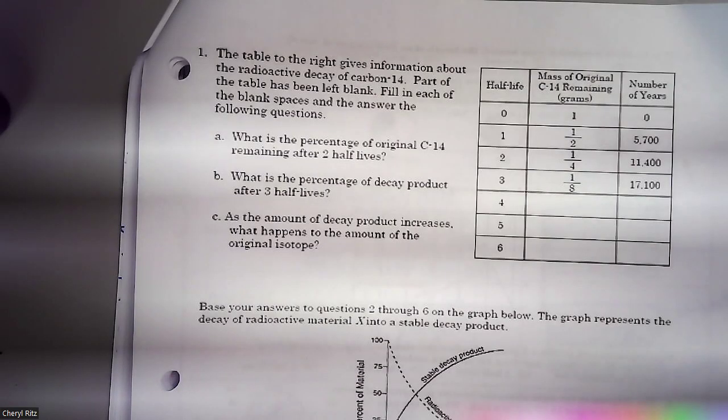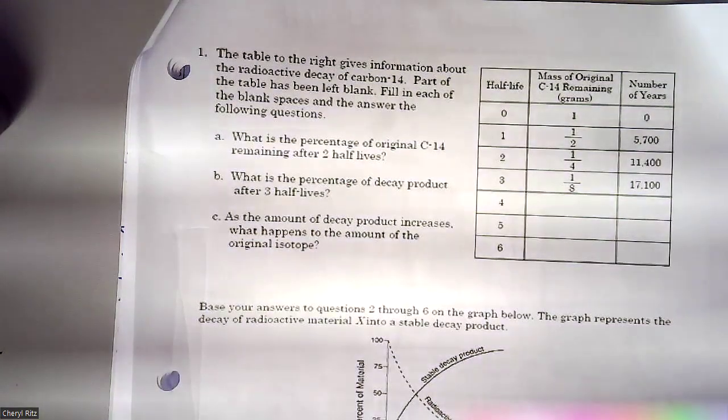So yesterday we did Half-Life, and then you had a little bit of homework. I wasn't sure if you were gonna be ready for the homework, to be honest. So this is kind of a good gauge on how much you understood Half-Life.